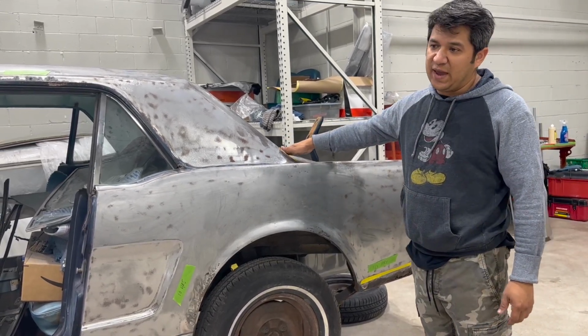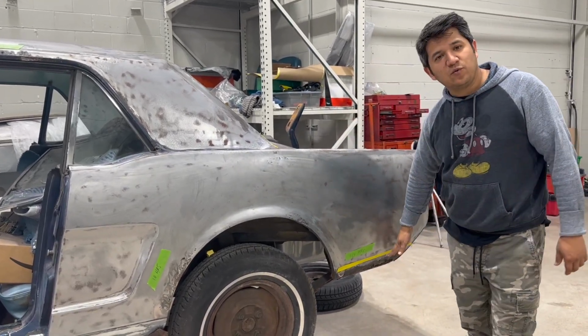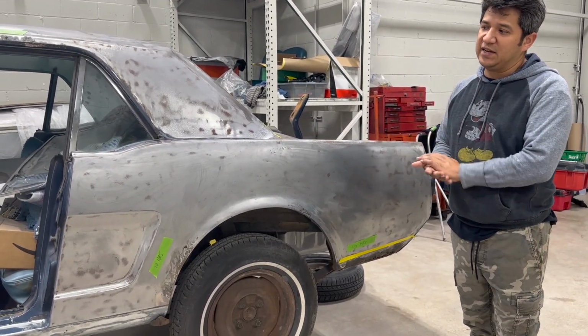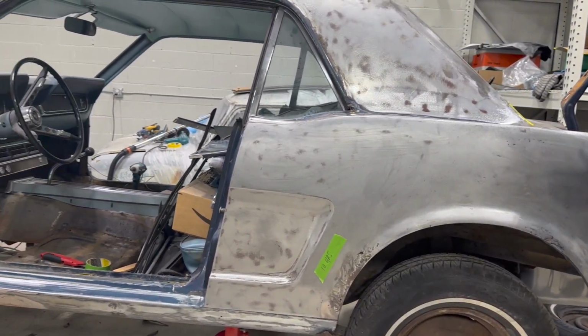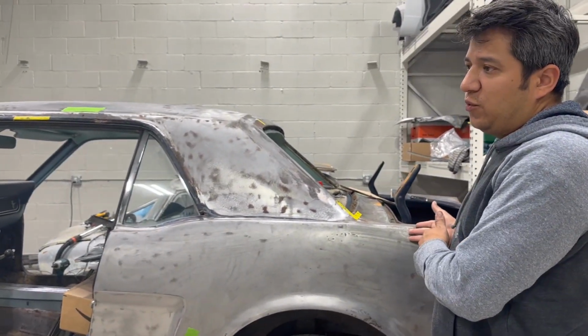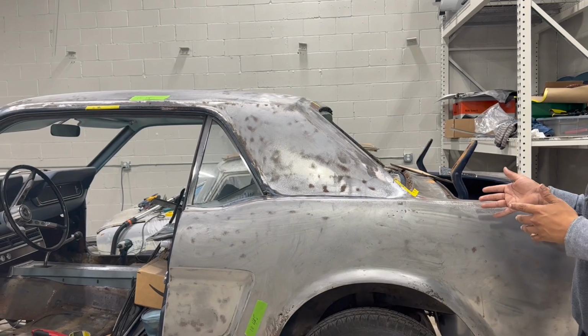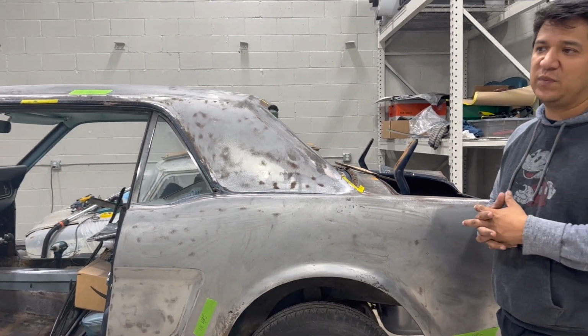The window channel on the back is also damaged. We have holes. Then we have the floor, then we have quarters, and all of this stuff starts adding up. And it's important to do that because once you come up with an hour count for the repair, you actually can come up with a determined date or time that you want to spend on the vehicle.